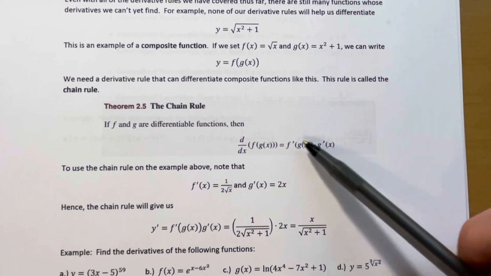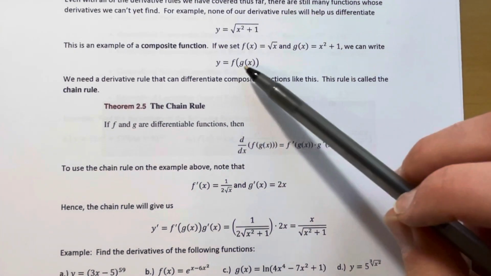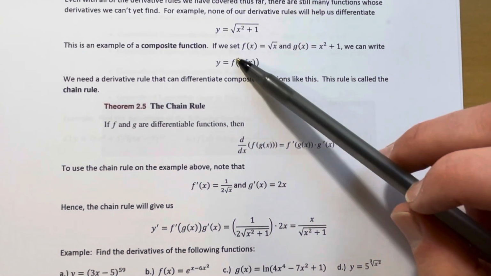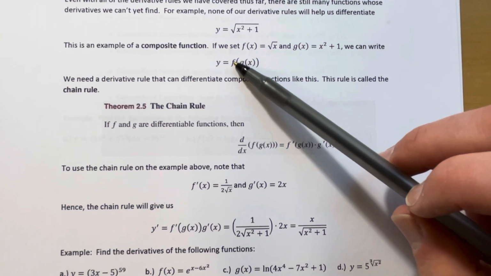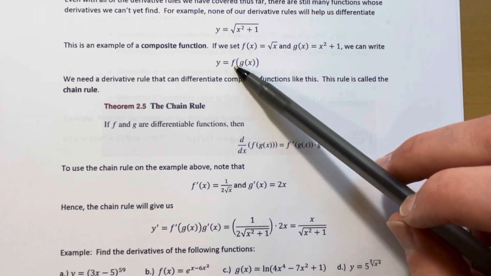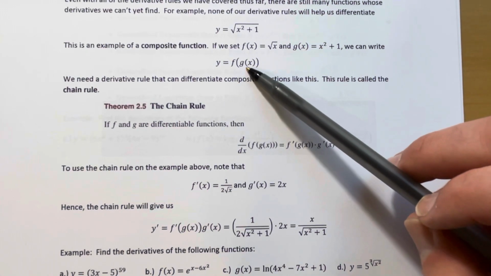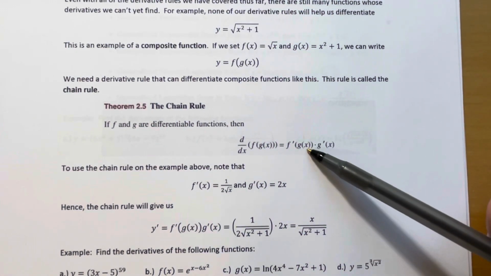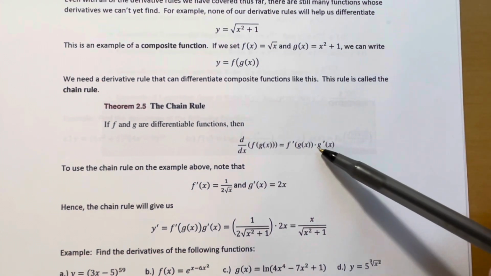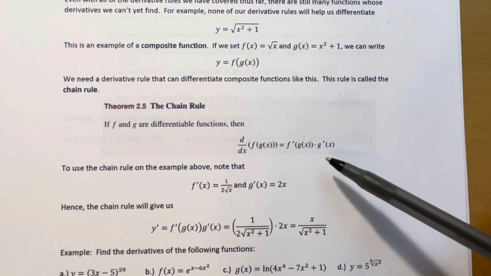So basically what this does is it takes the derivative of the outside function, but still evaluates that at g of x. You notice the g of x here and the g of x here have not changed. But then in addition to that, that new function is multiplied by the derivative of your inside function.